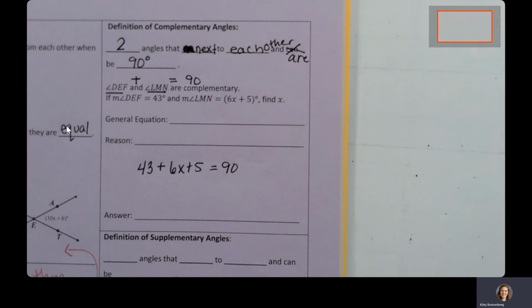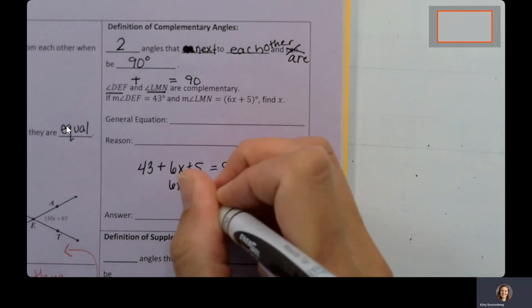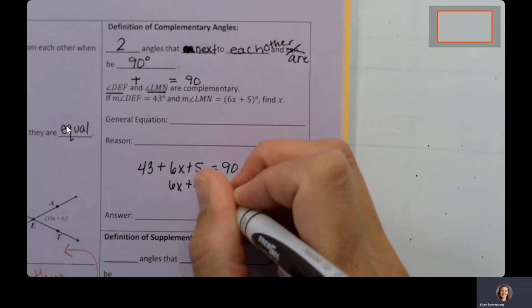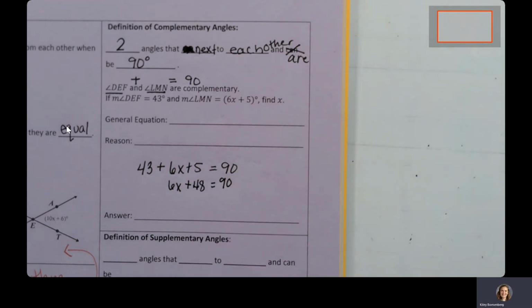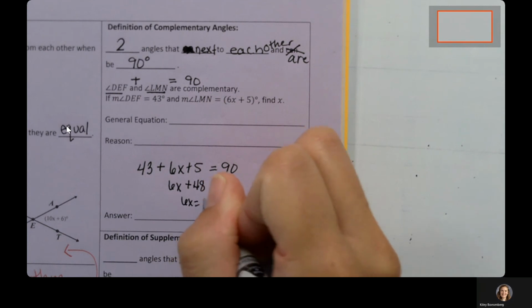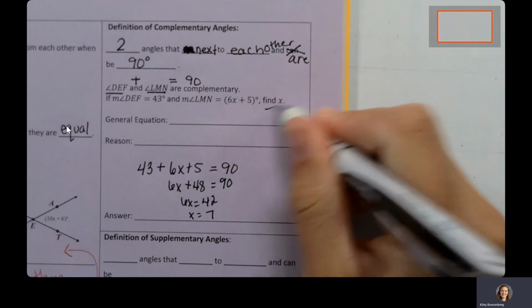Okay, so we've been doing a lot of solving. In this particular case, hopefully we're good with the fact that we're going to combine like terms before we solve. So we're going to combine my 43 and my 5 to be 48 before I go forward and solve my equation. So we've got 6x plus 48 equals 90. Then I'll subtract 48 and divide. So if I subtract 48, that's 42. Divide that, I get 7. It does just say find x, so I'm good there.